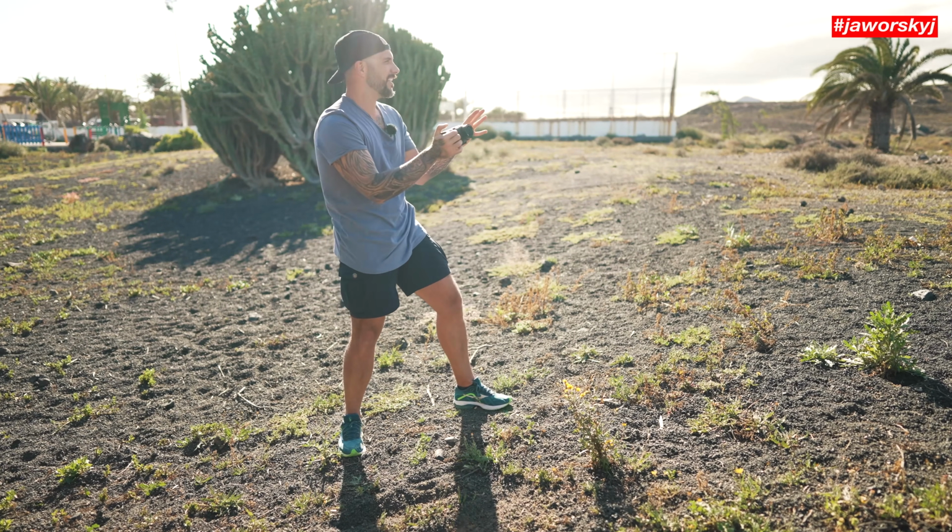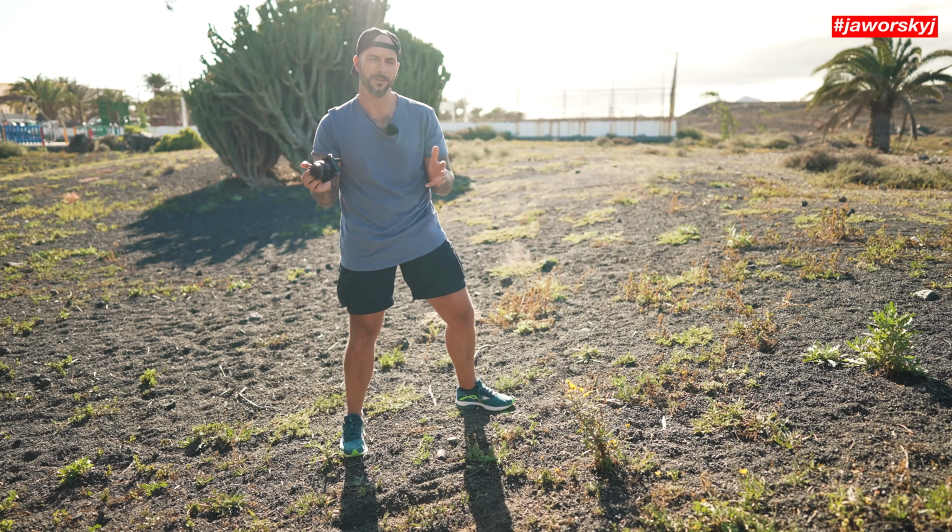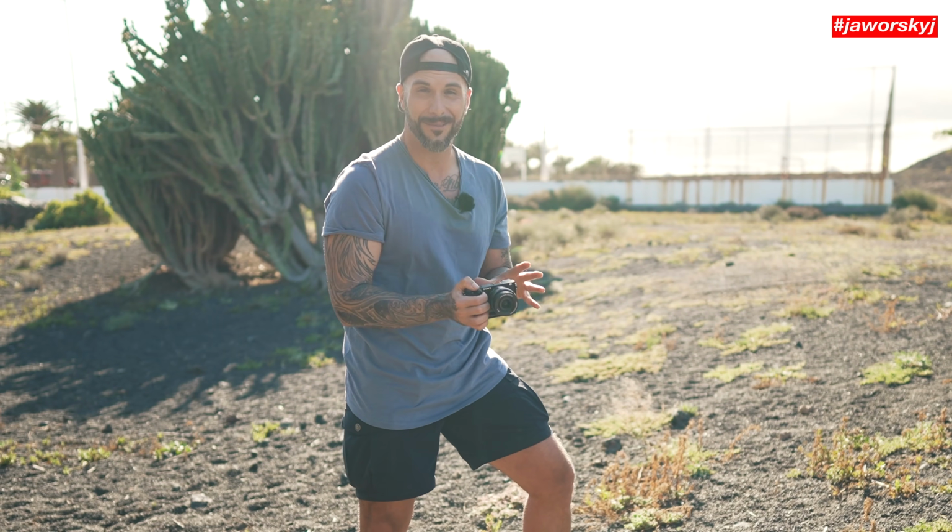In this case, it's only for testing purposes, and it's the same for you. Don't try to create fancy and perfect art now, you're just beginning. Try to learn the camera settings first.